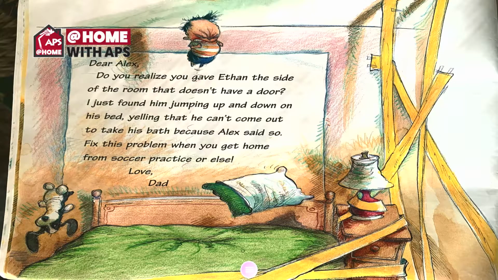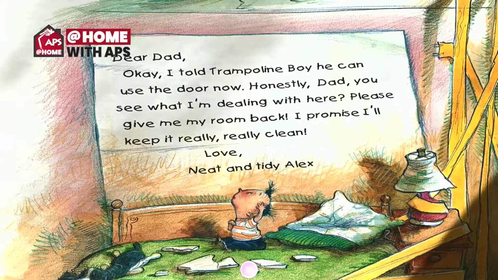Dear Alex, do you realize you gave Ethan the side of the room that doesn't have a door? I just found him jumping up and down on his bed, yelling that he can't come out to take his bath because Alex said so. Fix this problem when you get home from soccer practice, or else. Love, Dad. Dear Dad, okay, I told Trampoline Boy he can use the door now.